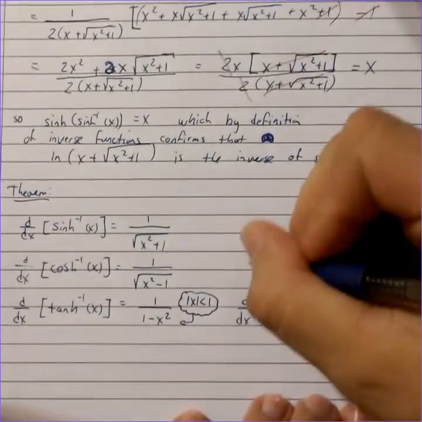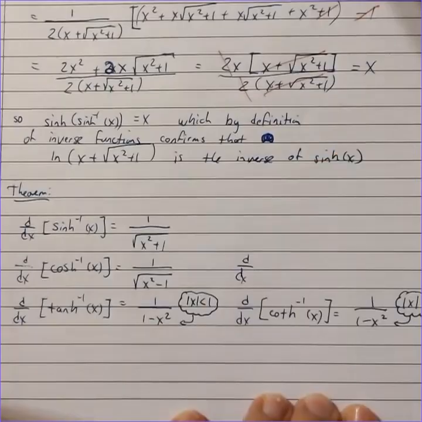The derivative with respect to x of, let's see, which one are we missing?